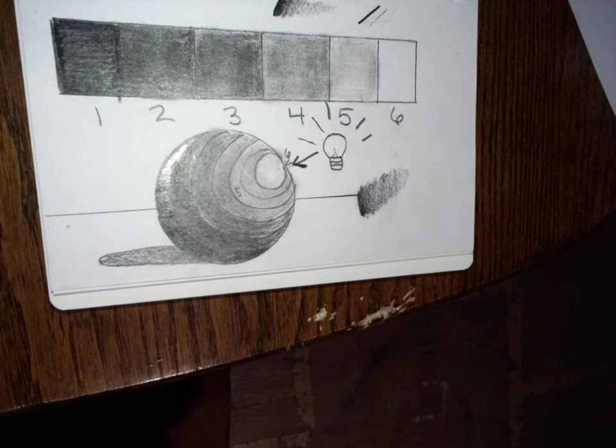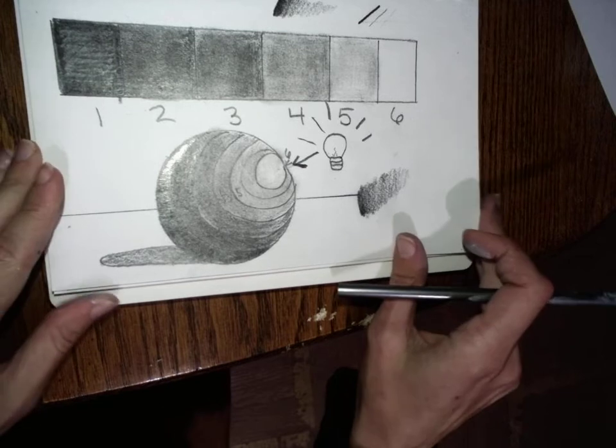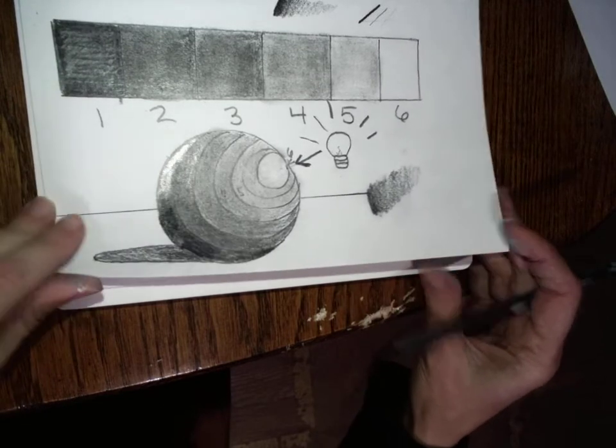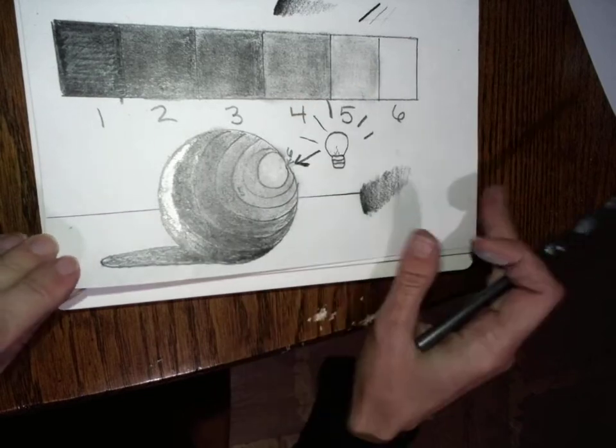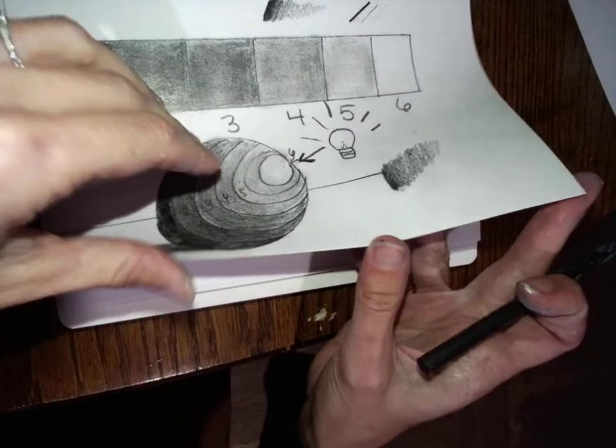In part one of this video, we were talking about value and the value scale and going from light to dark. Now what I want to talk to you about is more like a gradual transition from dark to light and how to do that, okay? So you'll need another piece of paper.